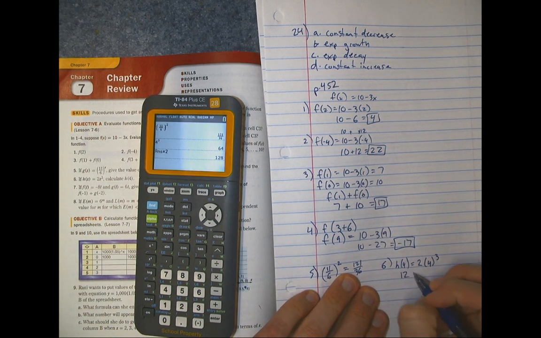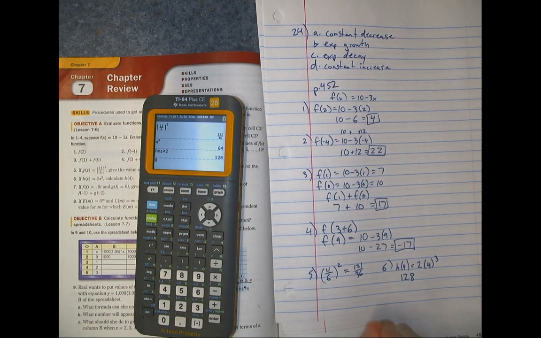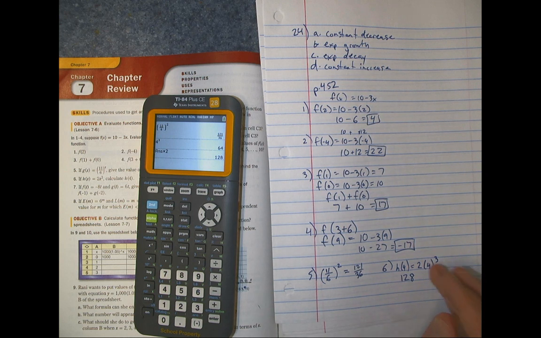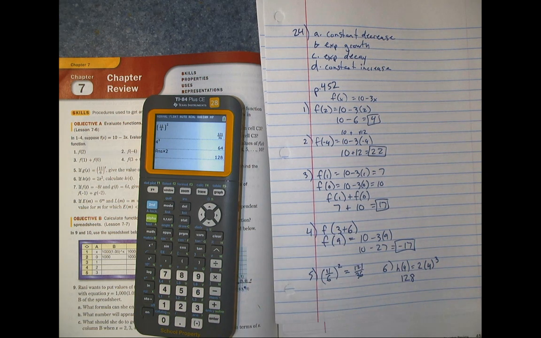128. Now, you could have plugged that all in at once, but you do need to make sure you understand what's going on with your order of operations, and don't always trust the calculator, because if you don't punch it in correctly and you try and put the whole thing in, you're not always going to get the right answer. Okay, so it's good to have, especially for simple math, we know do 4 to the third first and then multiply. It may help you to break that up into pieces.